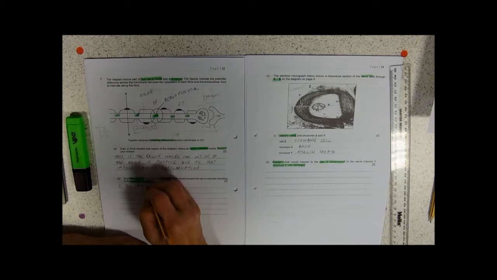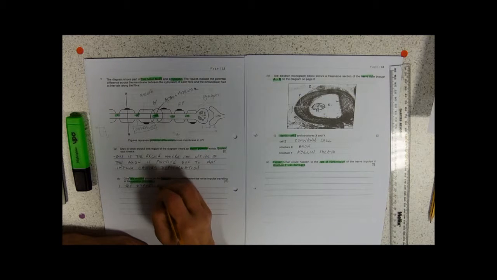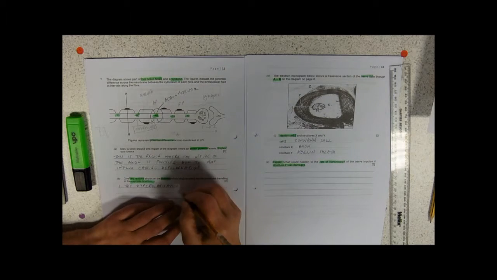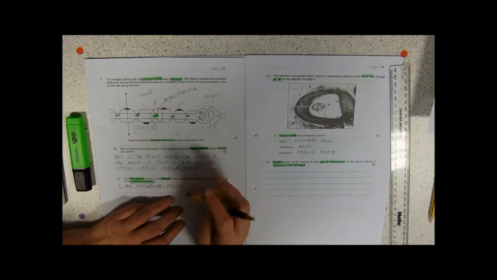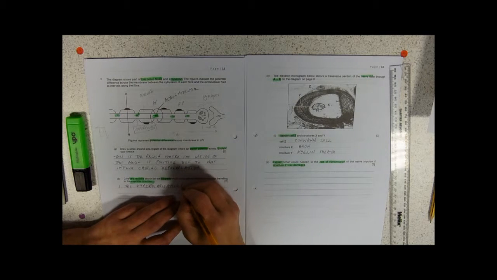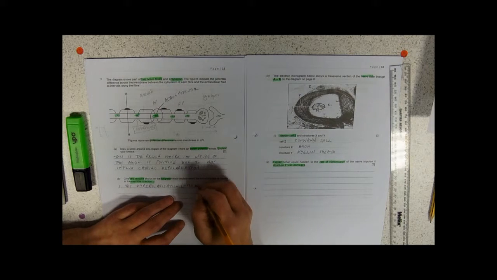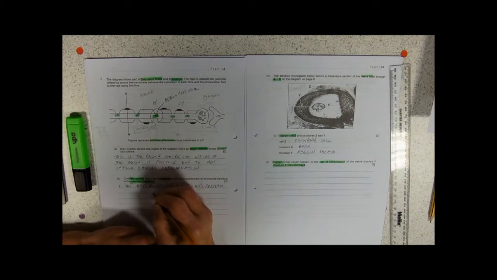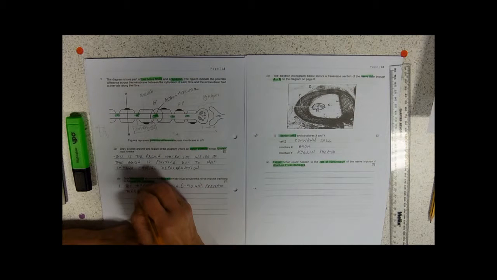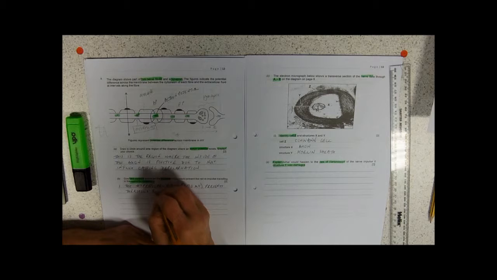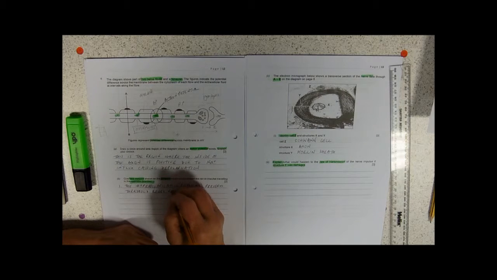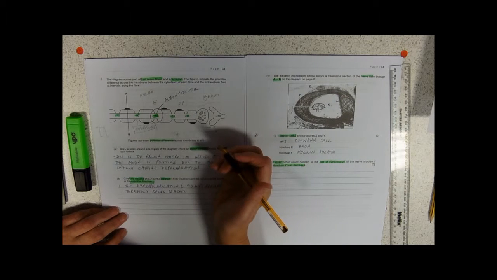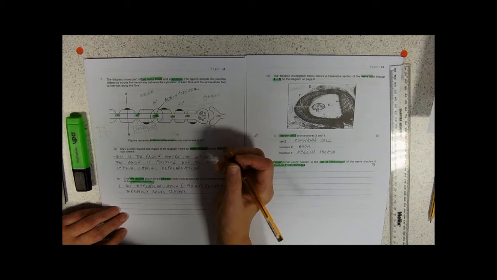The hyperpolarization, minus 90 millivolts, prevents threshold being reached. So it has to go in that direction. They haven't asked us to actually label that on, have they?